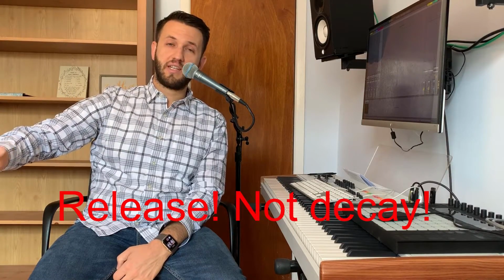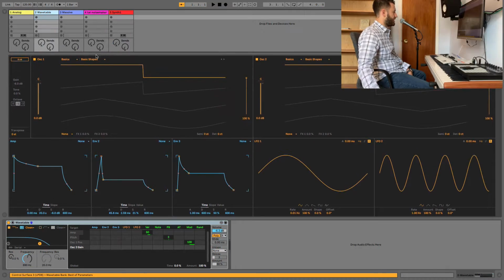Attack controls the amount of time it takes to get to full expression. Decay controls the amount of time it takes to get to the sustained level. Sustain sets the sustained level. And release measures the amount of time it takes to get back to the original expression. So, in analog, Wavetable is easier to show you. So, in Wavetable, I've got an amp envelope set up over here.